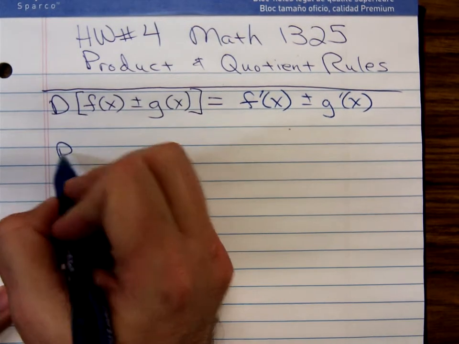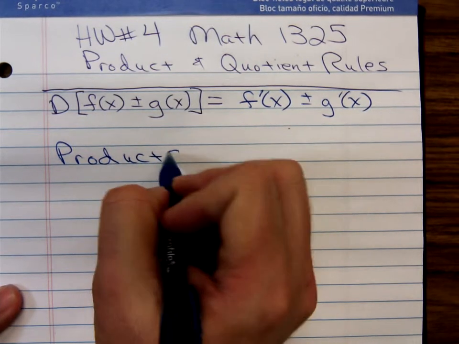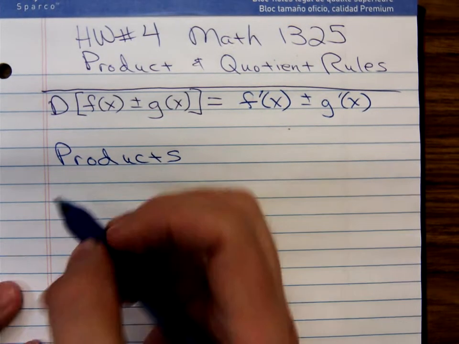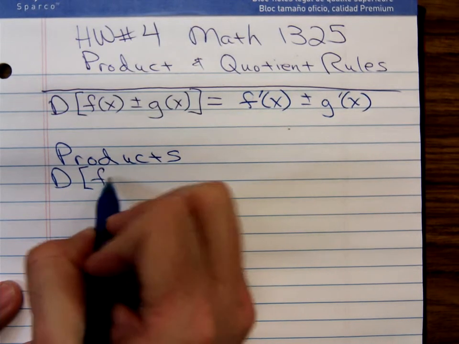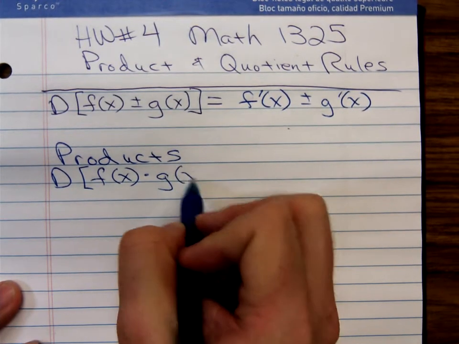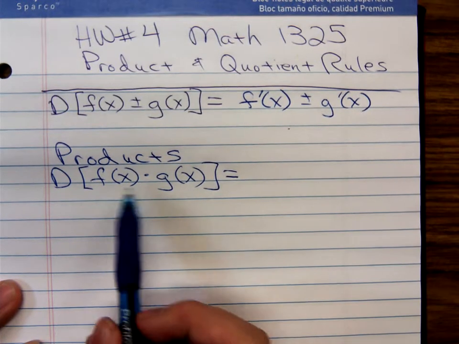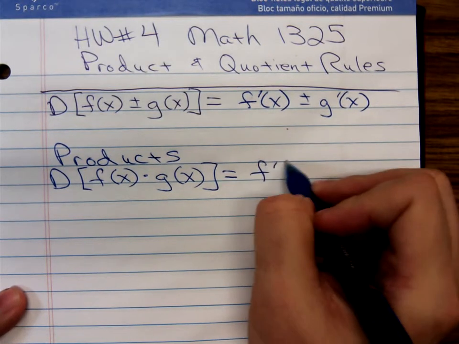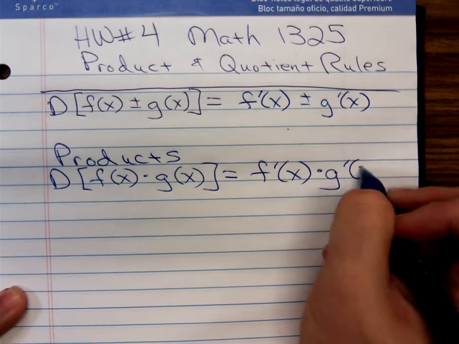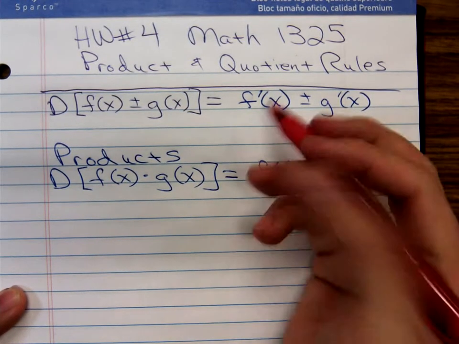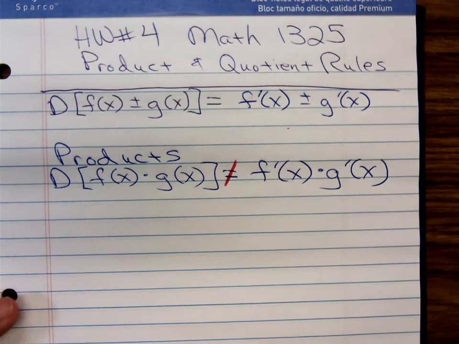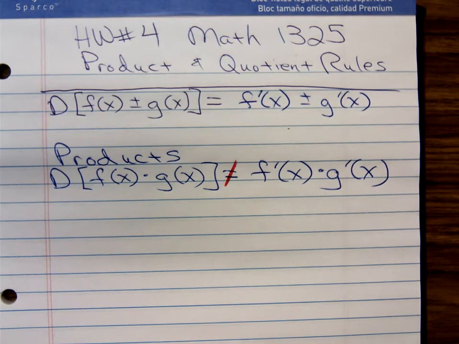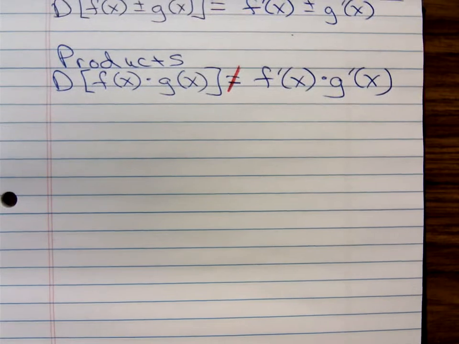For products, though, you cannot say that the derivative of f of x times g of x, if you have two functions of x being multiplied, is just f prime of x times g prime of x. That is not true. If you're trying to differentiate a product, we have something called the product rule. And I'm going to state the product rule and then we'll look at an example.